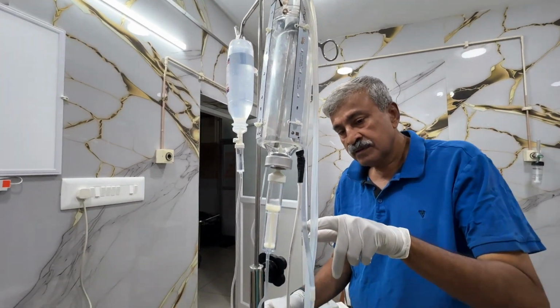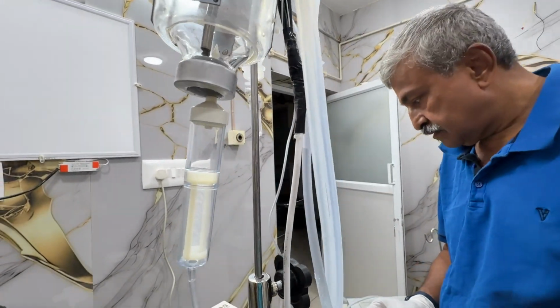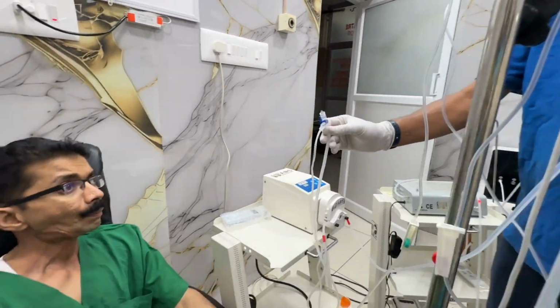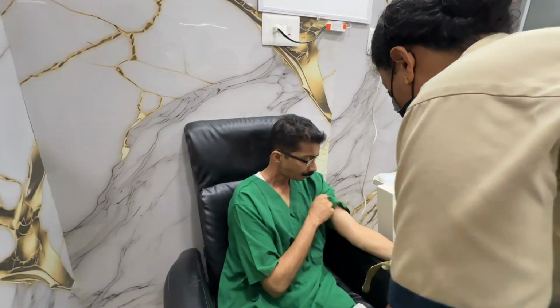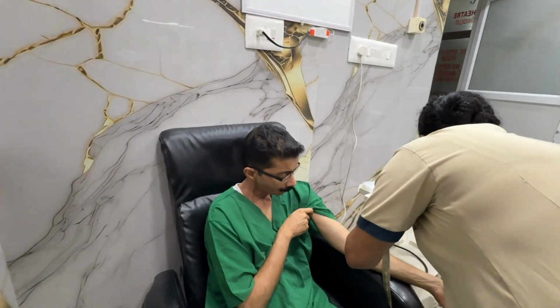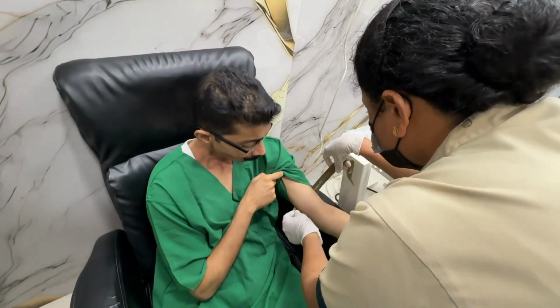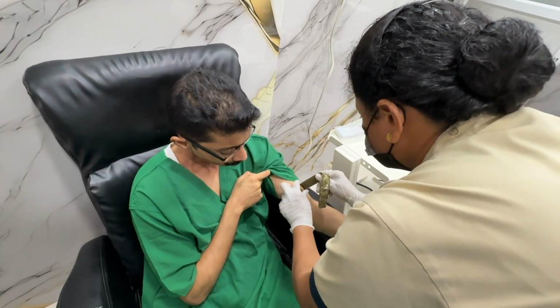To avoid the kinking, we can see that the tubes have been hung up. So, the three tubes that are visible, one is the blood in tube, one is the waste out tube, and one is the ozone in tube. A Velcro tourniquet is now applied to the arm.